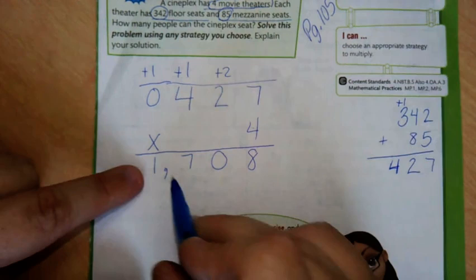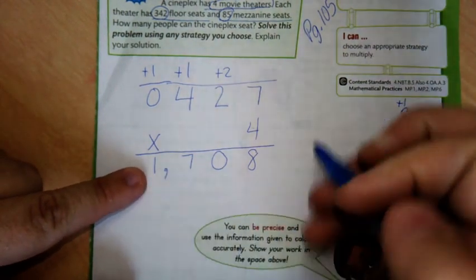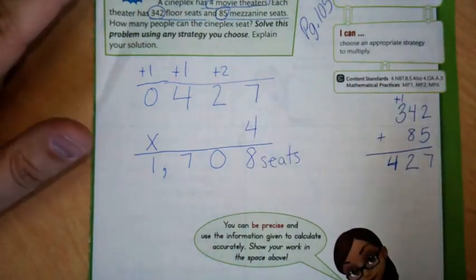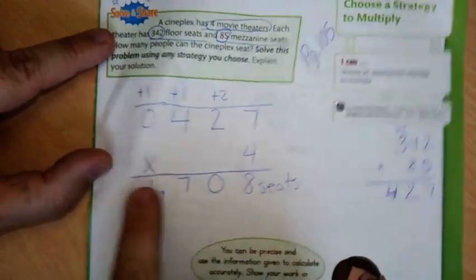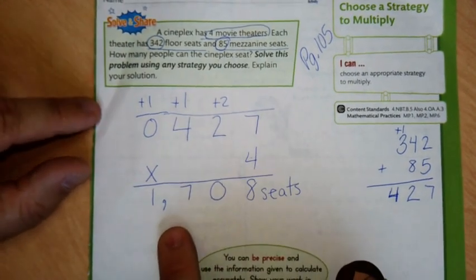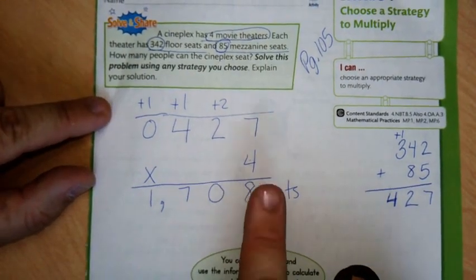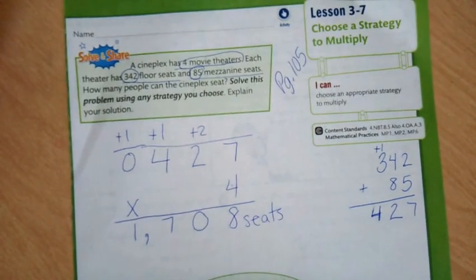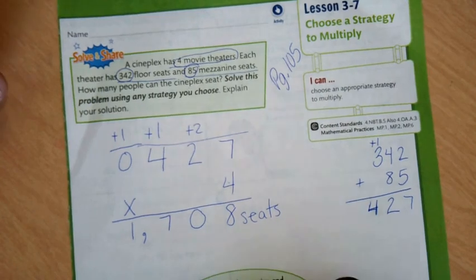So how many seats are there altogether? Well, there's 1,708, and then we put our label here, seats. Whenever we have a word problem, we almost always are going to need to have some sort of a label. And in this case, we're not talking about movie theaters. We're talking about seats. All right. Let's go ahead and flip over to page 106 and check out some other ways that we've practiced our multiplication.